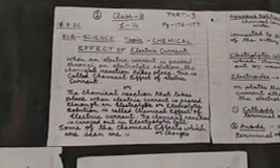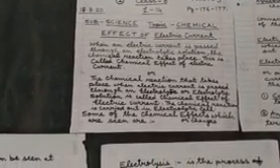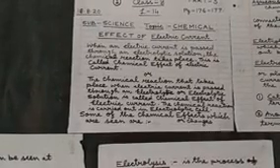Now, students, I will explain to you about the chemical effects of electric current. The topic for today's class is the chemical effect of electric current. So how can you explain this chemical effect of the electric current? That is, when electric current is passed through an electrolytic solution.